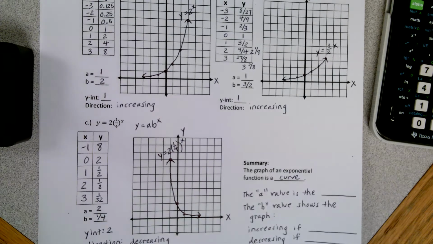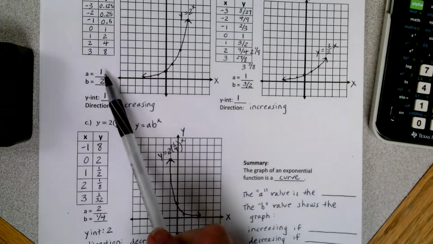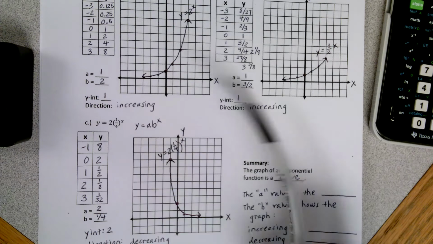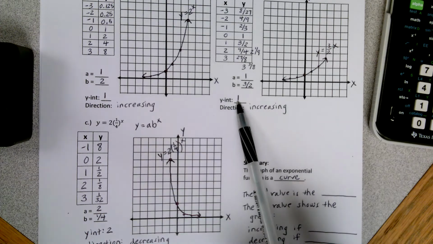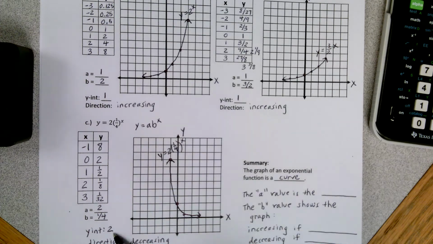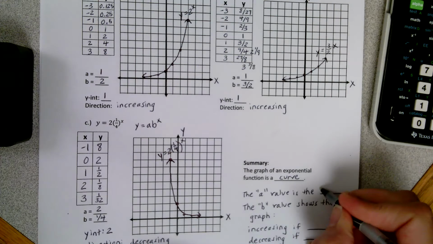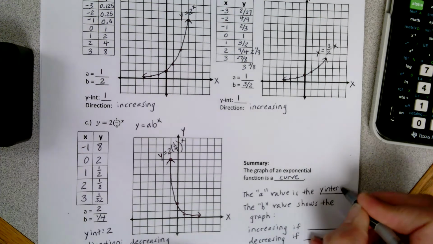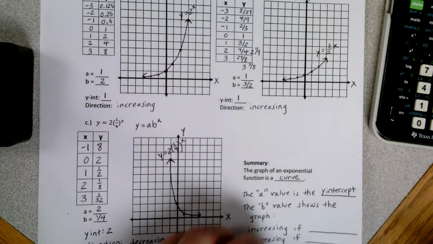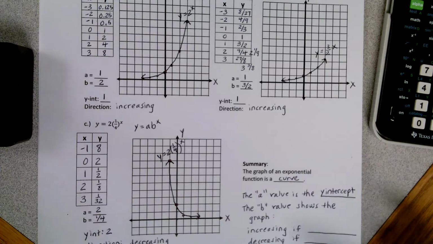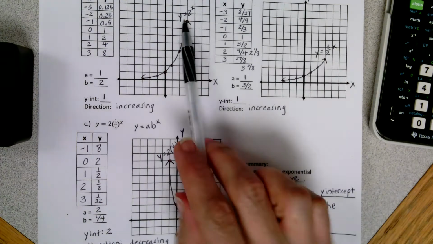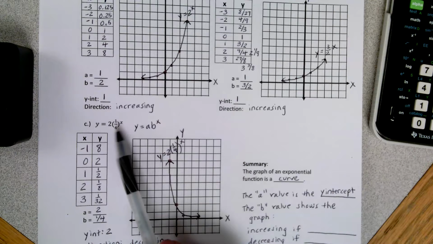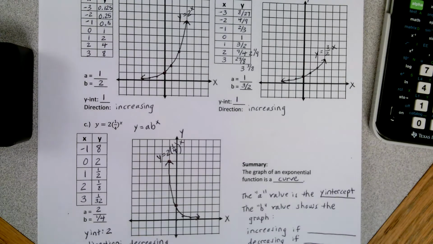Did you find out what the a value is? I looked at the a value, I looked at this a value and here, a value and here. So the a value is the y-intercept. Without even graphing, we will know just from the equation of a function where that curve is going to cross the y-axis, if this is our basic function.